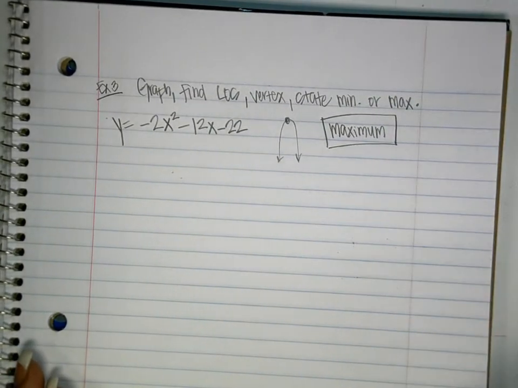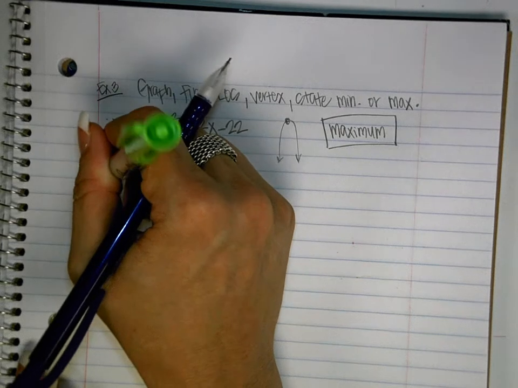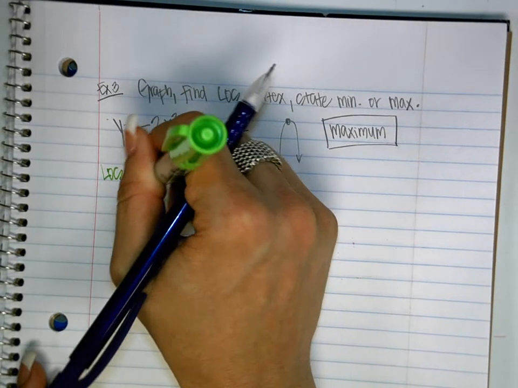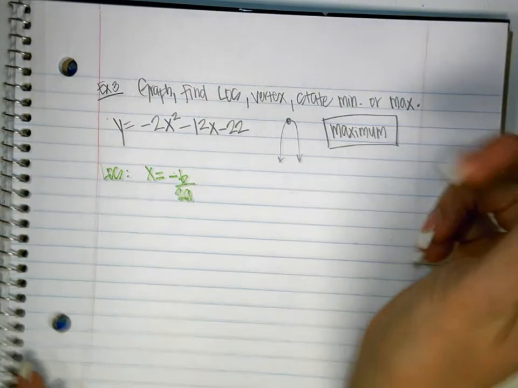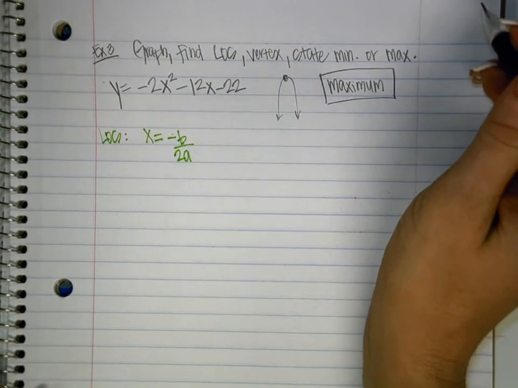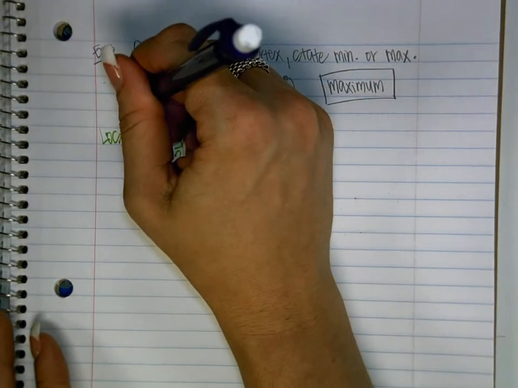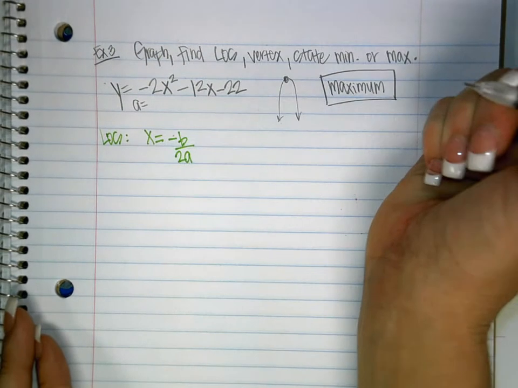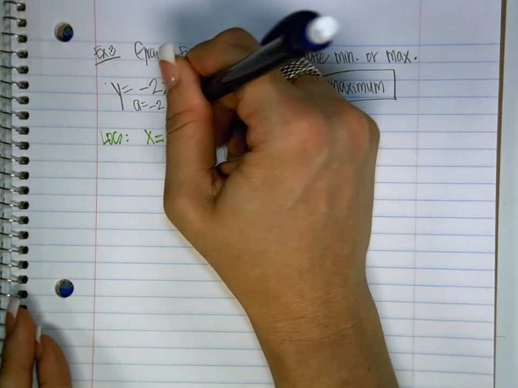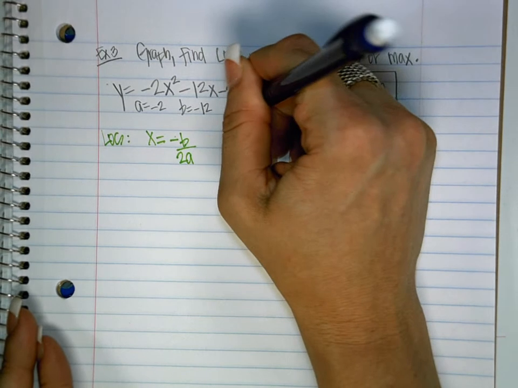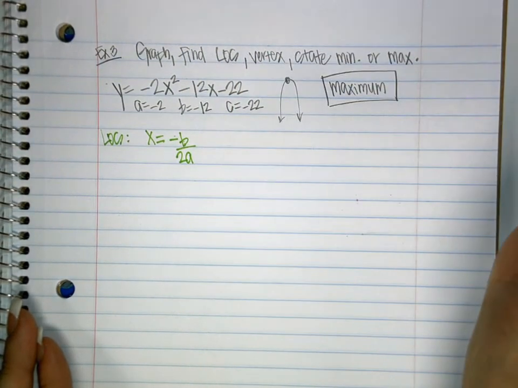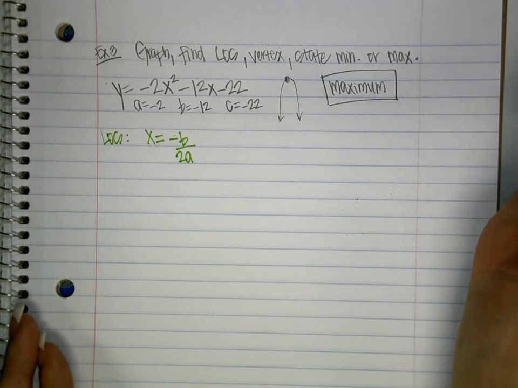Okay, so I want to graph and let's find my line of symmetry. First, before you can find line of symmetry, we have to label our ABCs. The formula is always negative b over 2a. You get those ABC values from here. What is your A value? Negative 2. The B value is negative 12. And C is negative 22. They're big values, but that's okay.